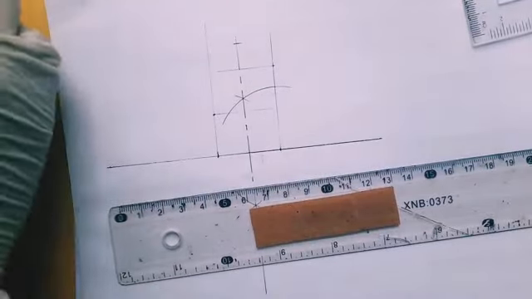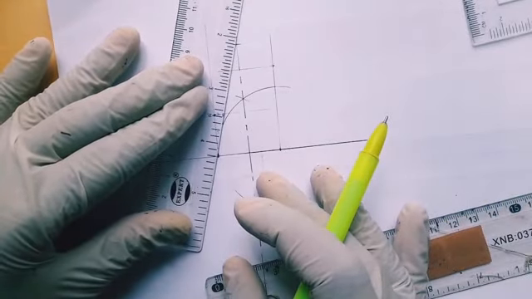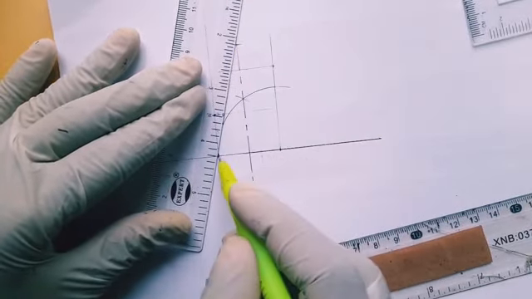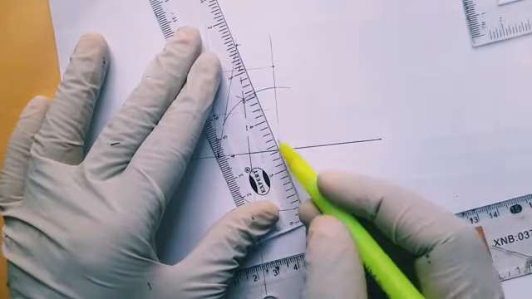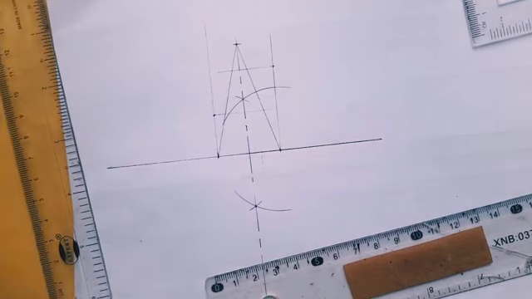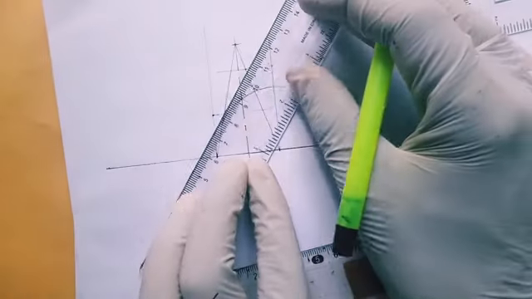We assume the height, we take an arbitrary value of the vertical height, so we join the height to the 2 points of the base. Then now this point and this point become the points of our cutting plane.